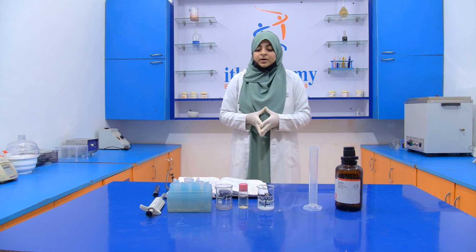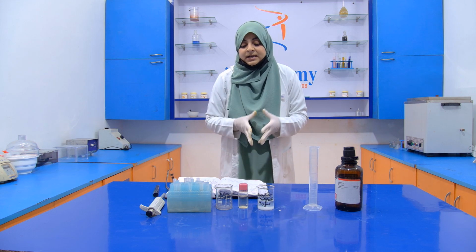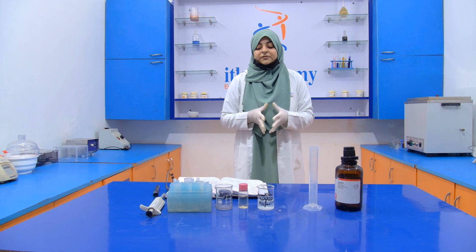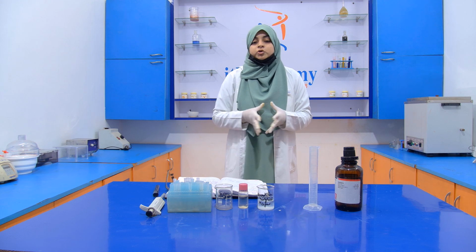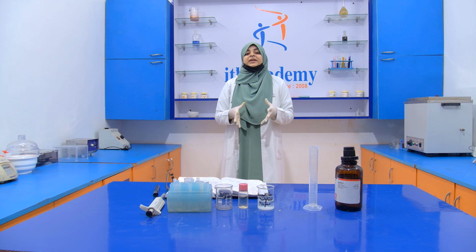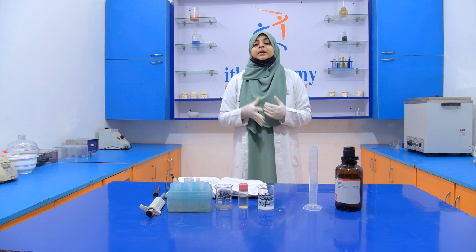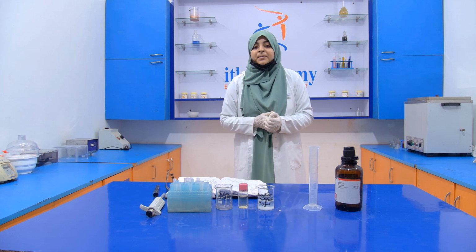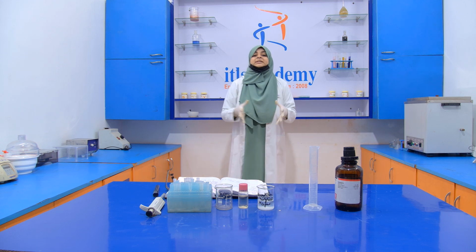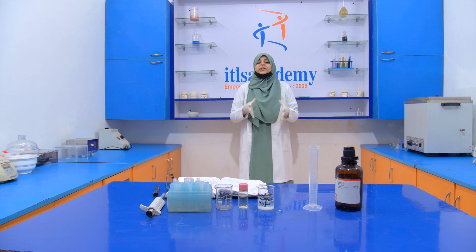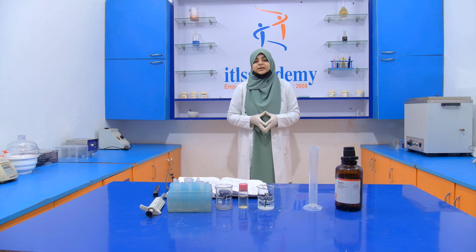This castor oil acts as a strong laxative and also as a flavoring agent, and it also inhibits mold growth inside the edible oil. When mold growth is inhibited, the shelf life of the edible oil increases.